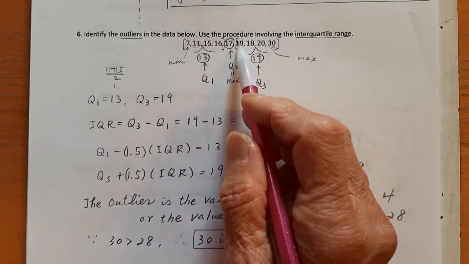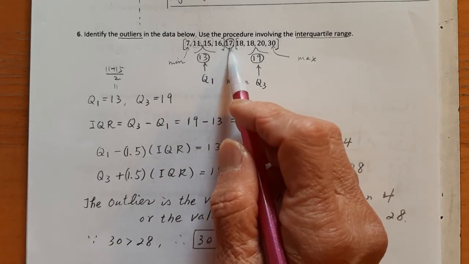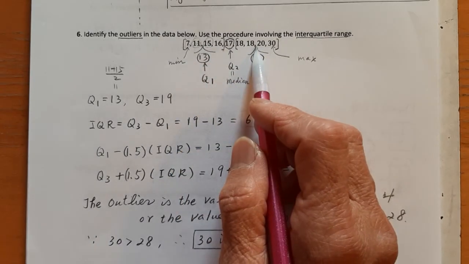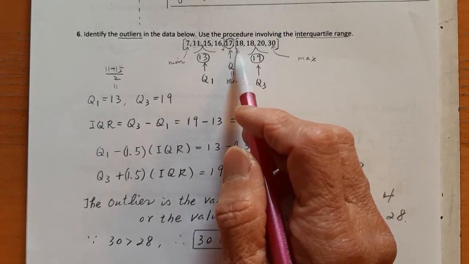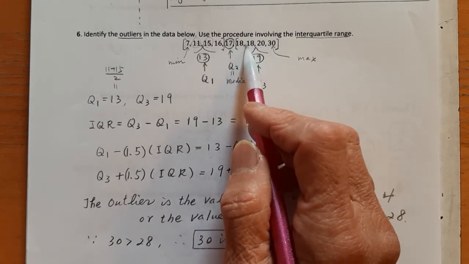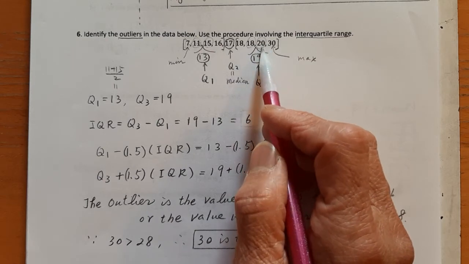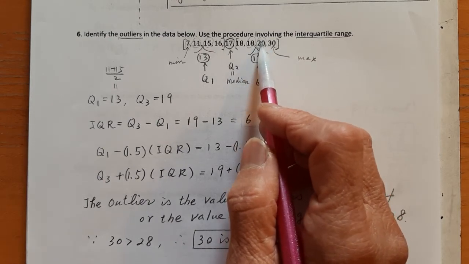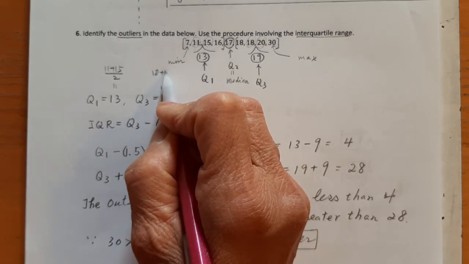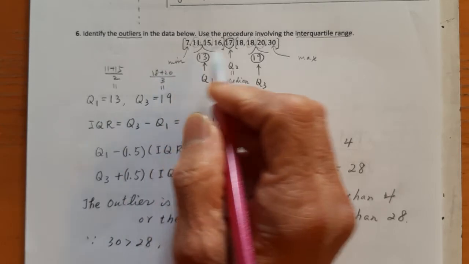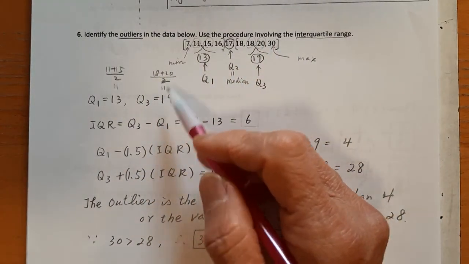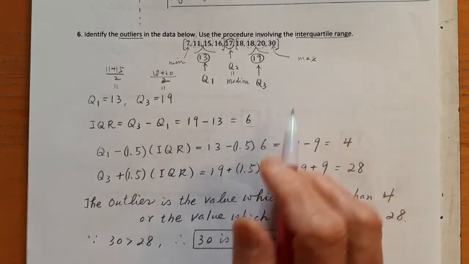And the upper half also has four numbers. Counting from left, there are two middle numbers. Add them together: 18 plus 20 is 38, divided by 2 is 19. So 19 is the third quartile.